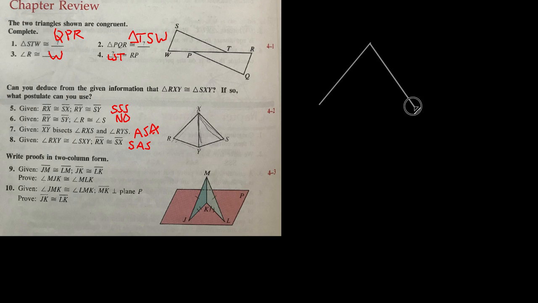Like this-ish. And like that. You guys get the point, right? So here we go. We get M, L, J. All right, let's begin marking it up.